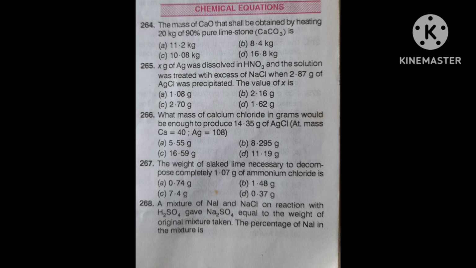Next question I am reading. The weight of slaked lime necessary to decompose completely 1.07 gram of ammonium chloride is: first option 0.74 gram, second 1.48 gram, third 7.4 gram, fourth 0.37 gram.